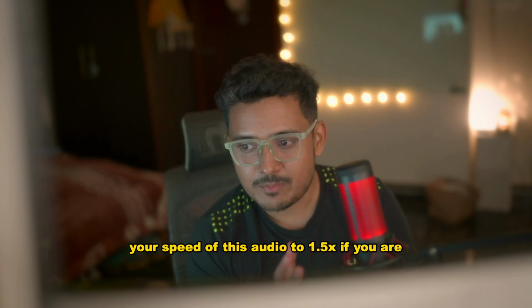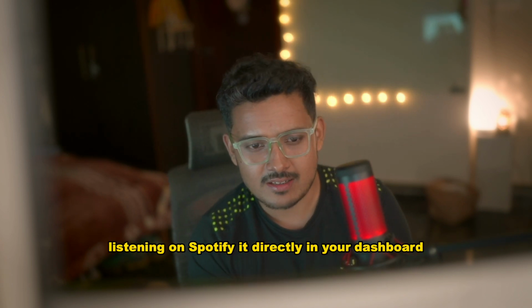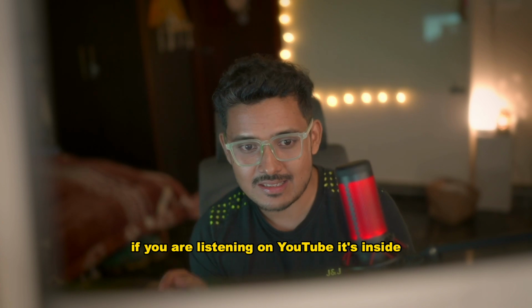Make the speed of this audio 1.5x. If you are listening on Spotify, it's directly in your dashboard. If you are listening on YouTube, it's inside the settings.